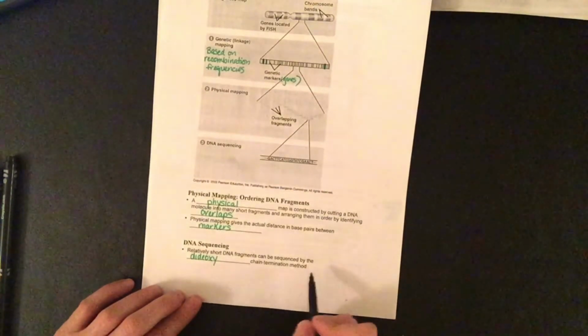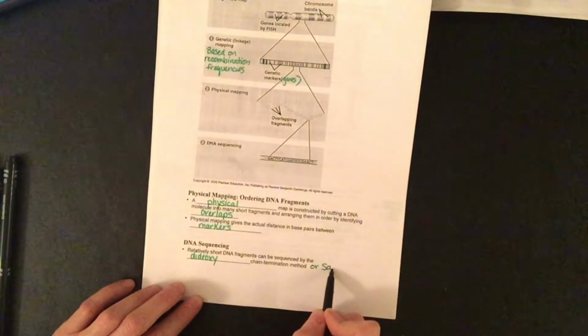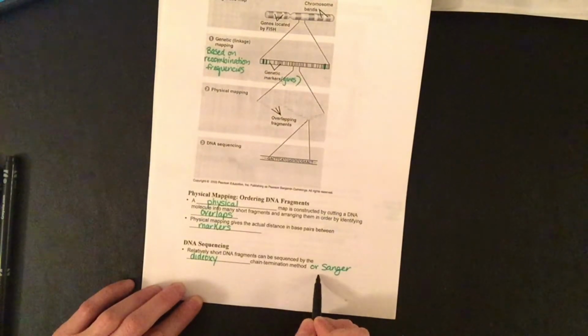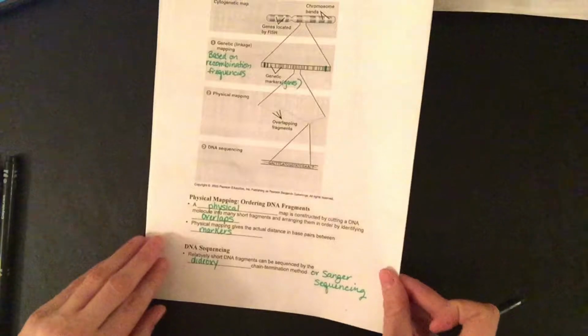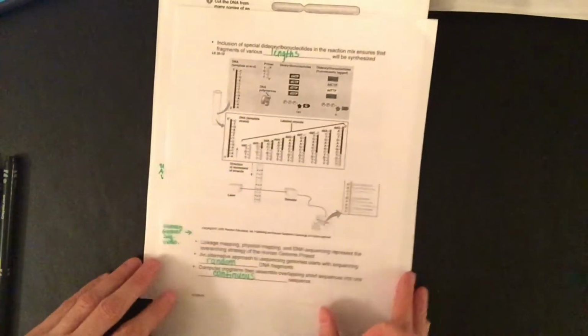And the DNA sequencing, you take relatively short DNA fragments that can be sequenced by what we call the dideoxy chain termination method. Another way to say this is Sanger sequencing. Sanger is the scientist who came up with this, and so that's another name for that. So let's go over this here in just a second.